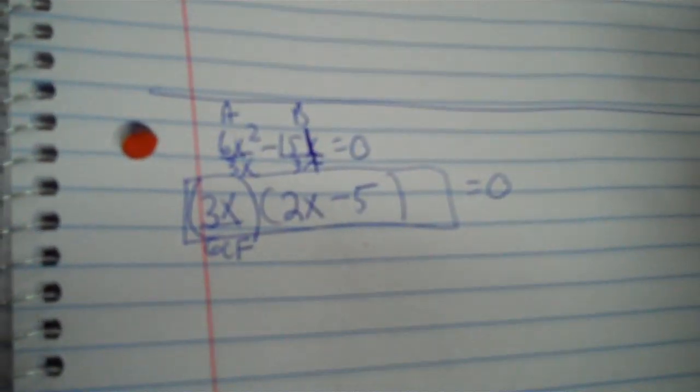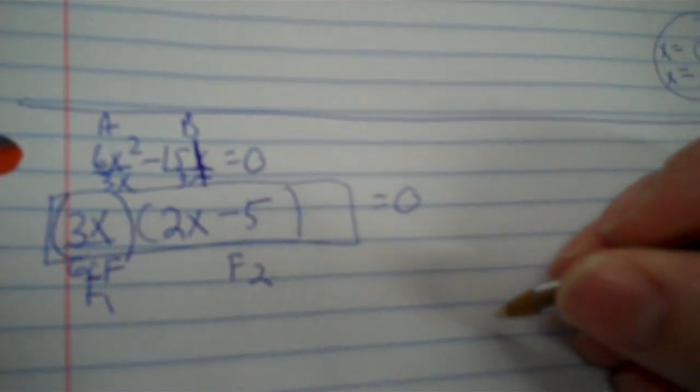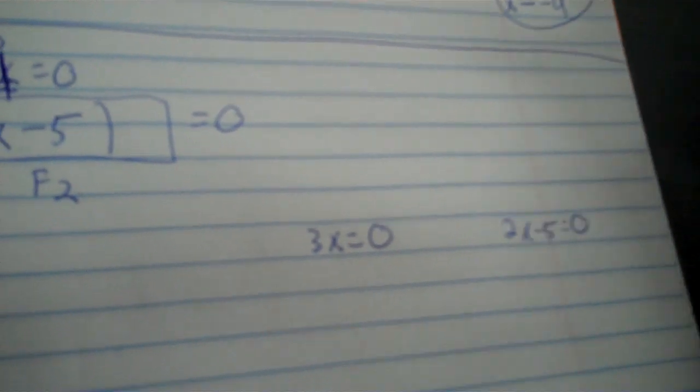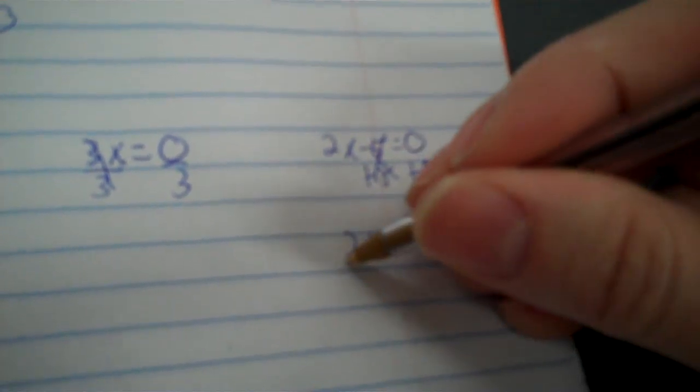So I wrap that up in a parentheses, and I go F1, F2. So I go 3x equals 0, and then 2x minus 5 equals 0. So I divide by 3, and 0 divided by 3 is 0. 0 is always going to be one of the answers on this assignment today. Then I add 5. 0 plus 5 is 5, and then we're going to divide by 2. 5 divided by 2 is a decimal, so it's 2.5.